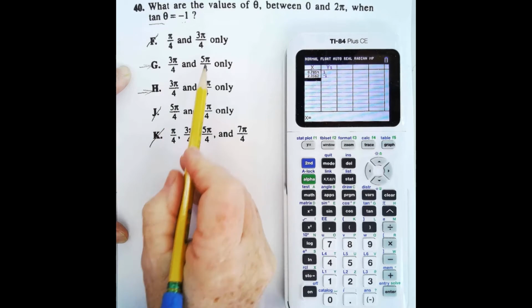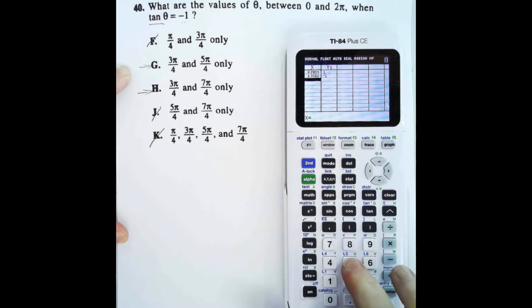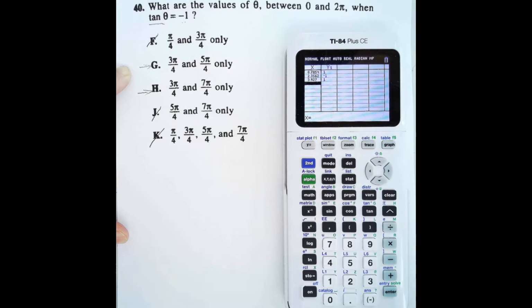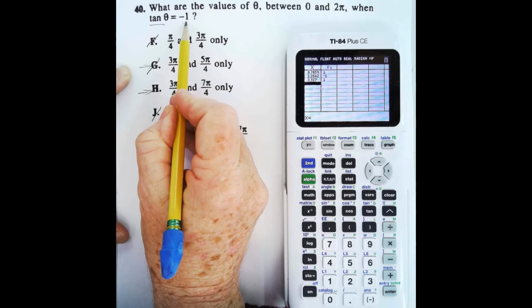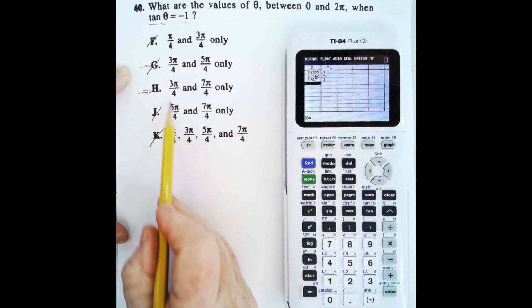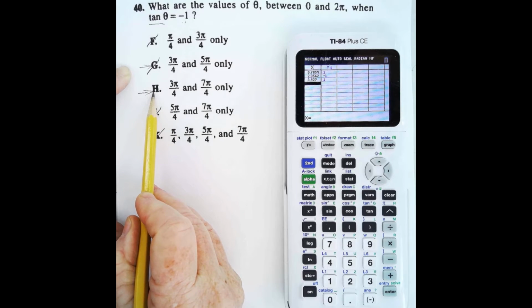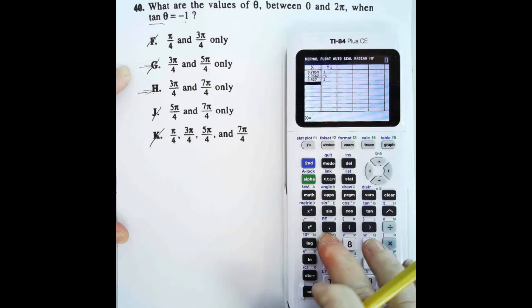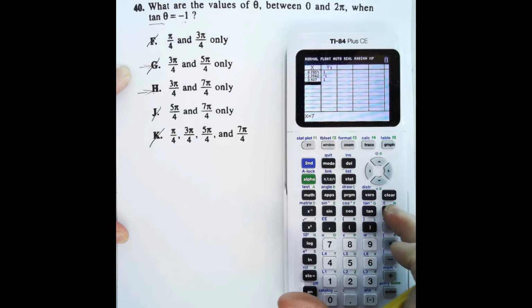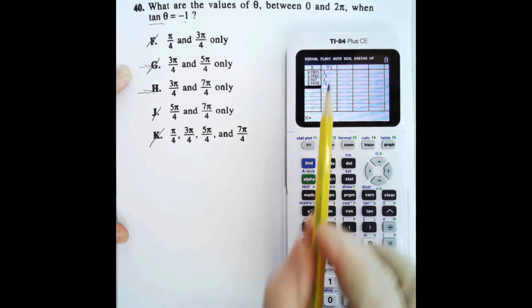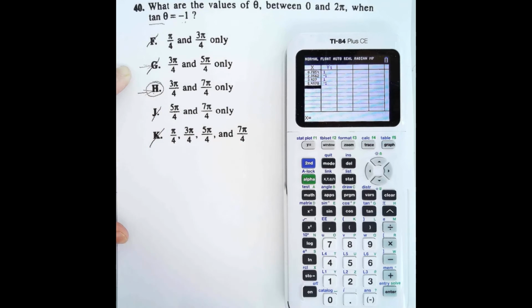Let's try 5 pi over 4. That's a +1. We're looking for a -1. So it must be this option. If I were in a hurry, I would just circle H. But right now I'm not in a hurry, so I'm going to show you that 7 pi divided by 4 is truly a -1. So that's the one I want.